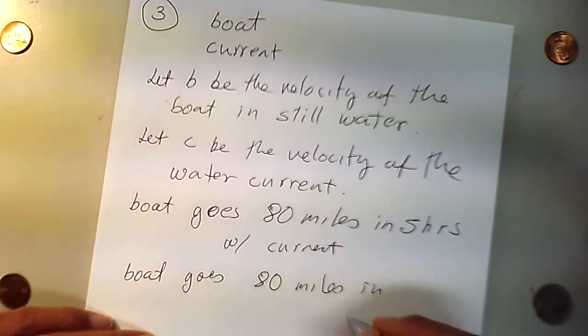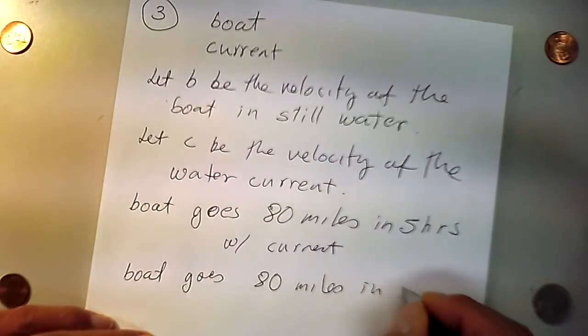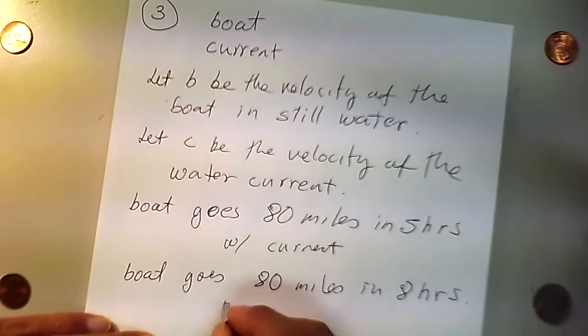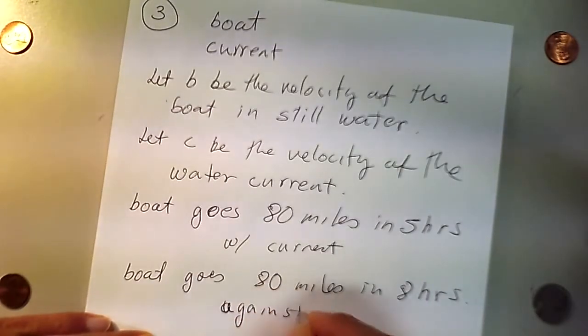Against the current, it is going to take longer. Let's say 8 hours against the current.